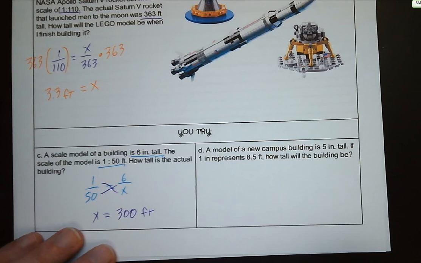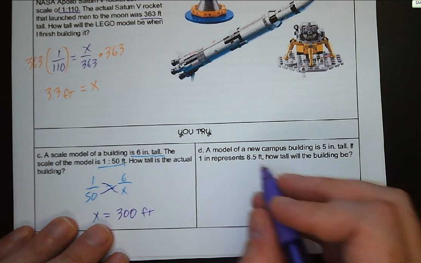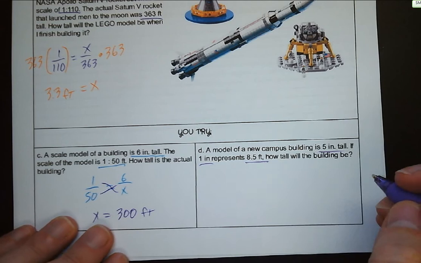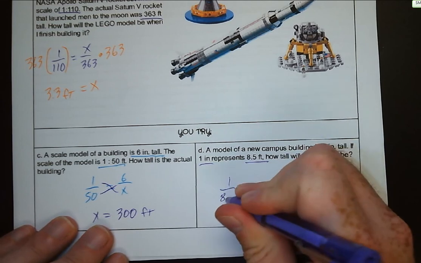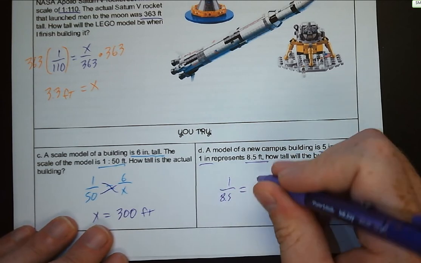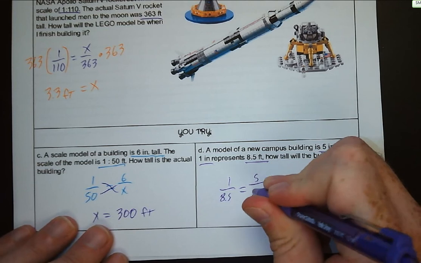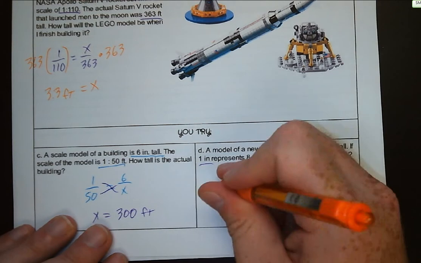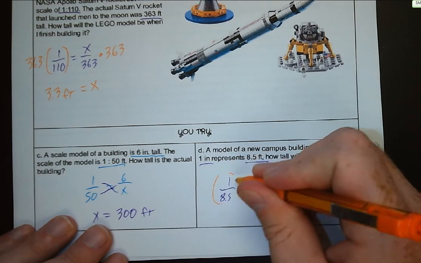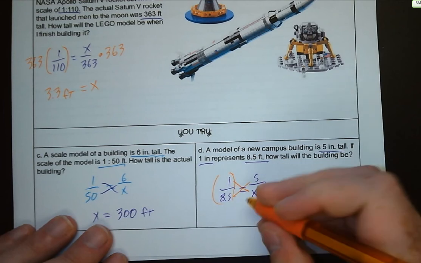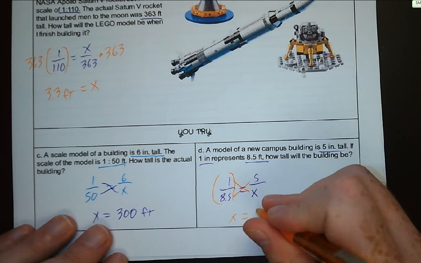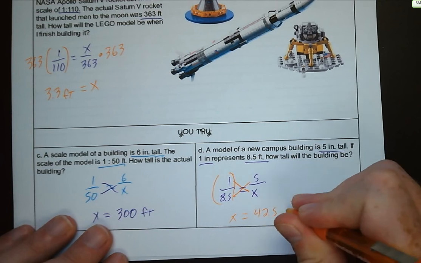Letter D, a model of a new campus building is 5 inches tall. If 1 inch represents 8.5 feet, how tall will the building be? So I start off, I've got 1 inch is 8.5 feet, which is equal to 5 inches over x feet. We don't know how tall it is. We are going to cross multiply. So we have x is equal to 8.5 times 5, which is 42.5 feet.